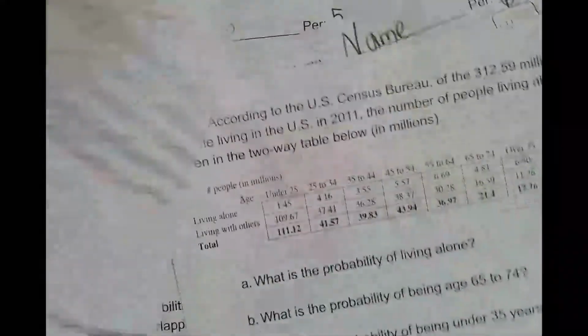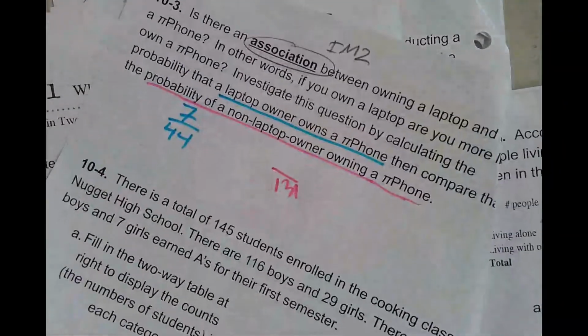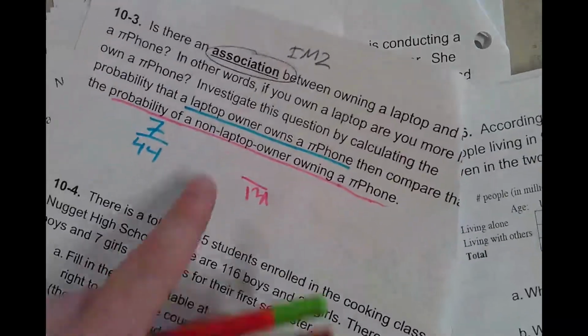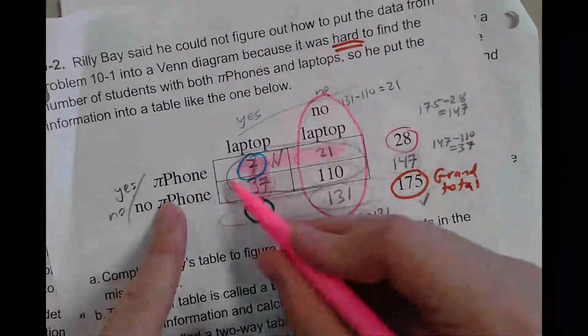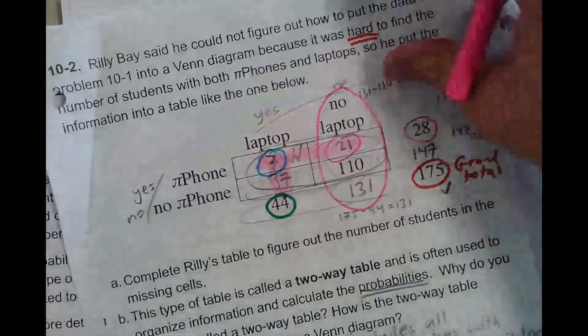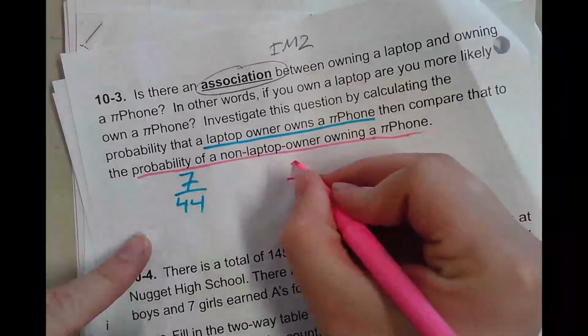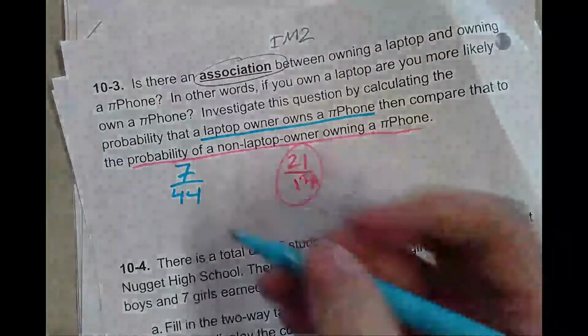I'm going to write that down. 131. And how many of those non-laptop owners own an iPhone? Let's see. 21. 21 out of 131.